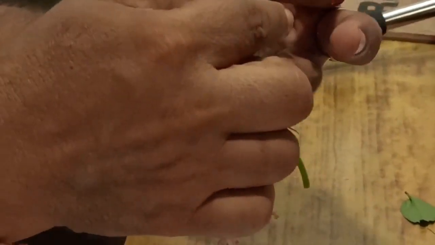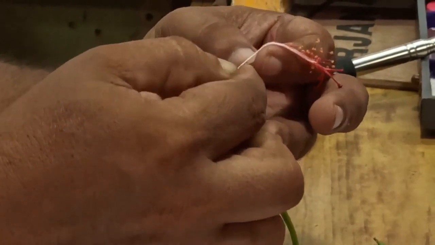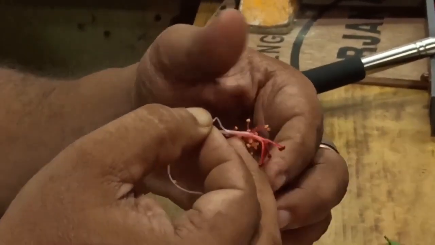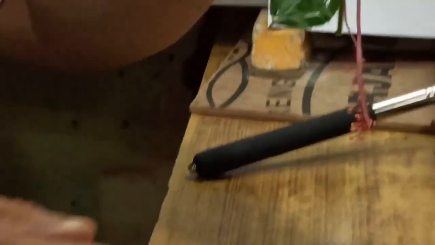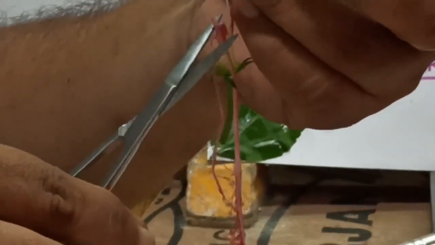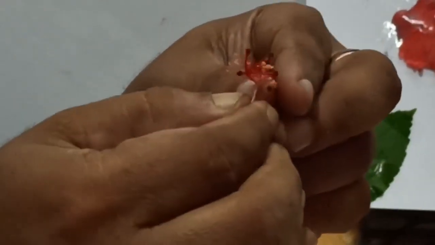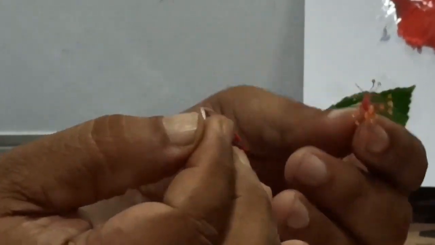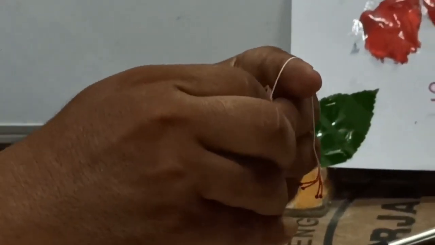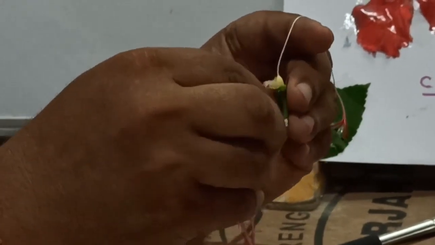Can you see this white color part? See, this is a pipe like structure. This is called pollen tube. You will read it later on.